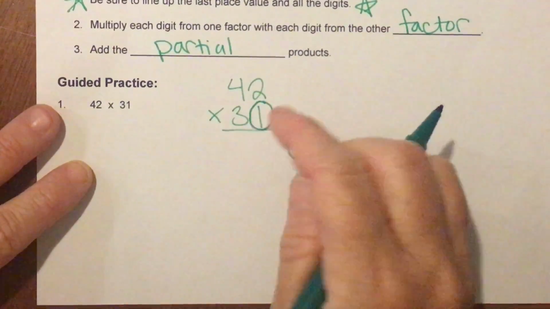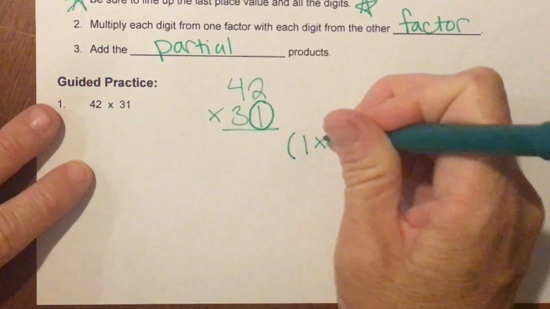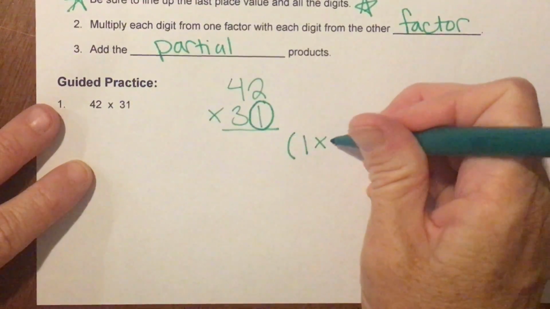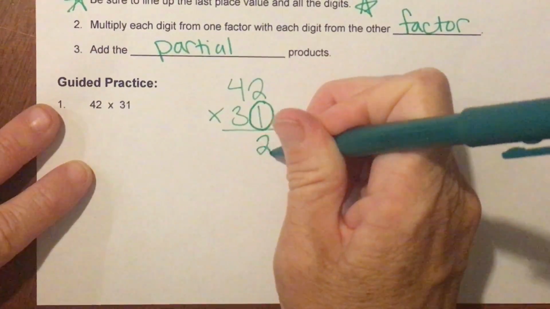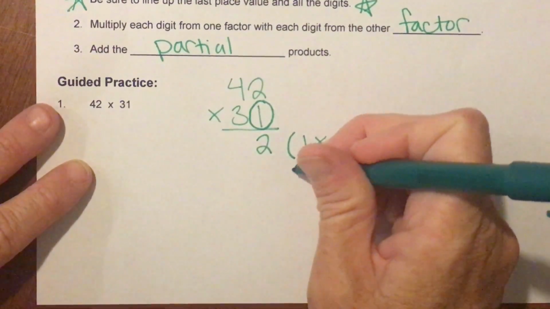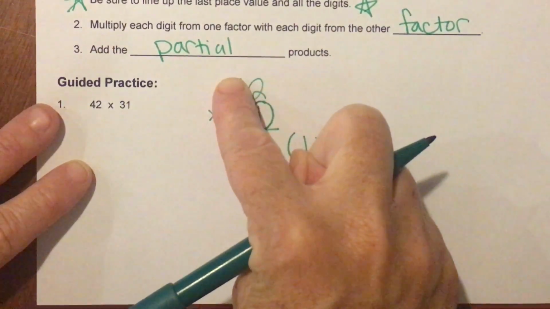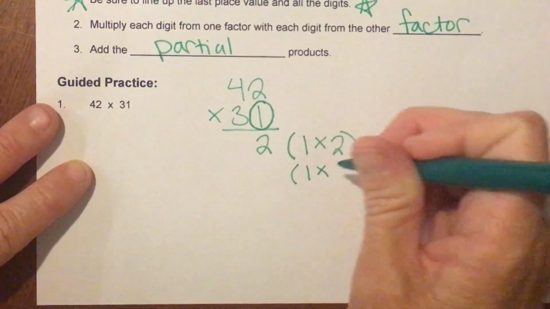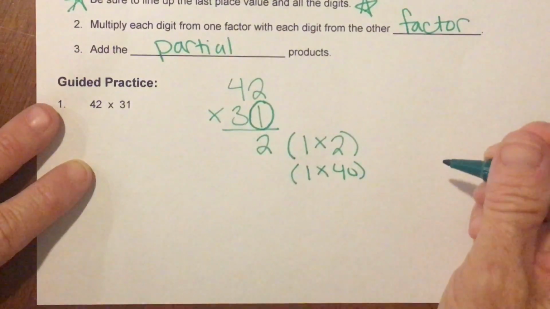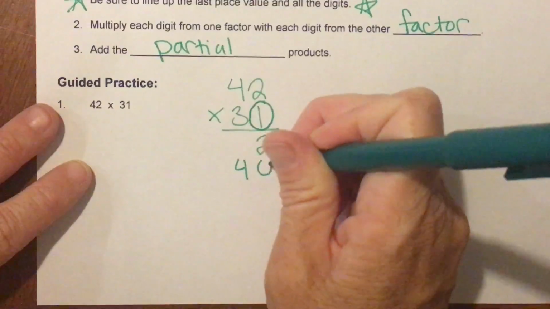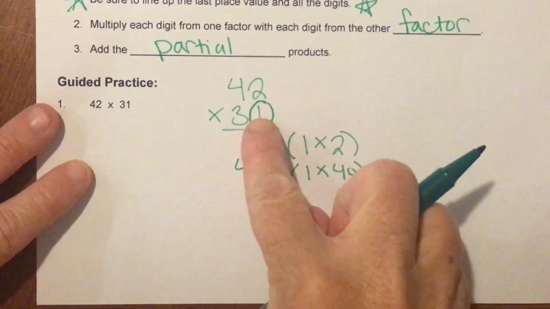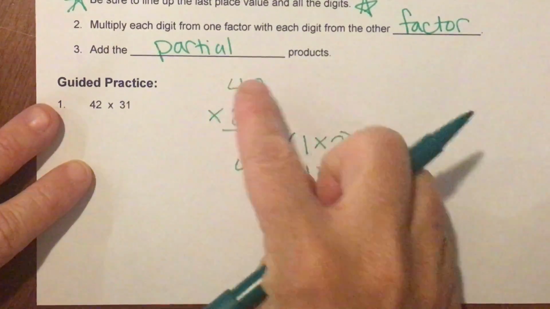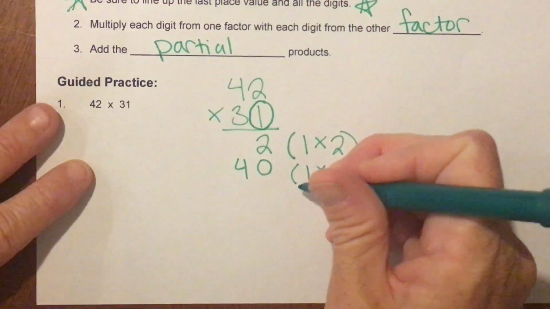So that is worth 1, and I'm going to multiply it to 2, which will just give me 2. Okay, now I'm going to go to this digit, 1 times 4, but that 4 is really a 40. So I'm getting 40. Okay, now I used that digit. There's nowhere else to go, so I'm going to come on to this digit.